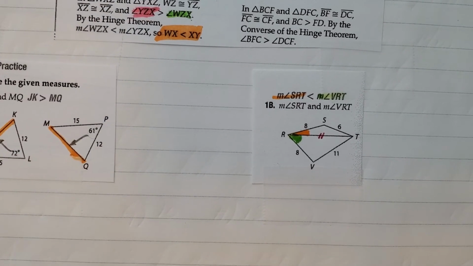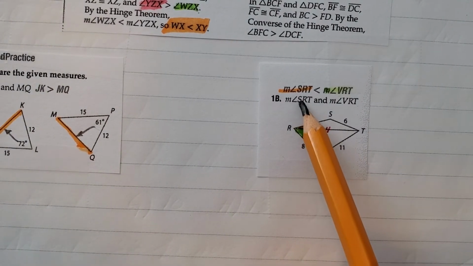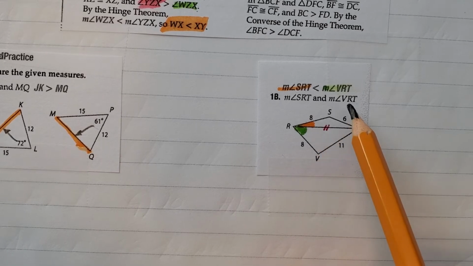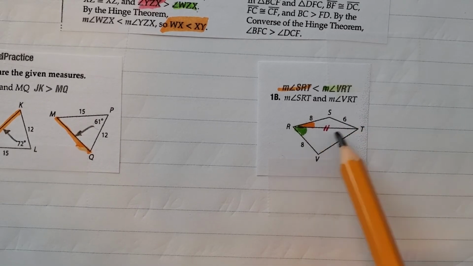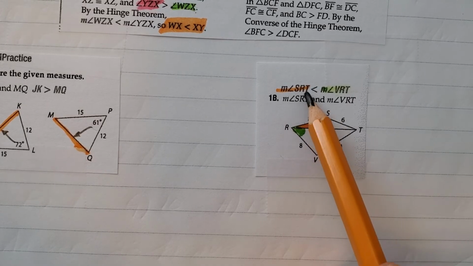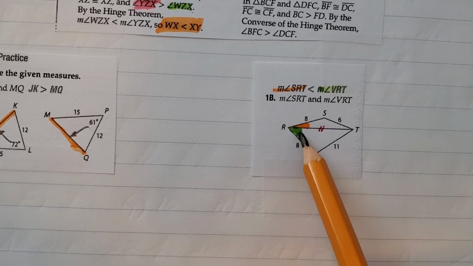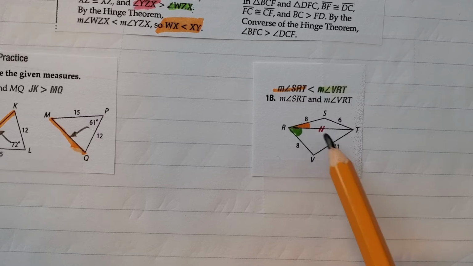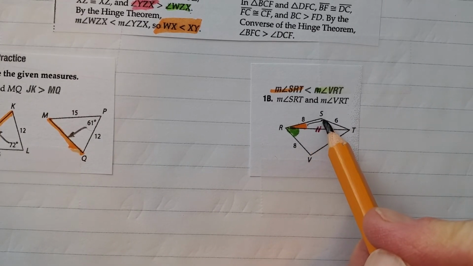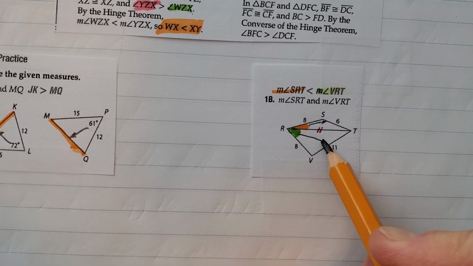All right, let's look at the inverse here. It says, what is true about SRT? Here's SRT in orange, and here is VRT in green. So what's true about the two? Well, we would say that SRT is less than VRT because you can see the side opposite this one right here is 6. So that's less than the side opposite that one, which is 11.